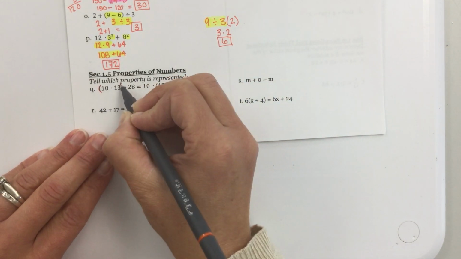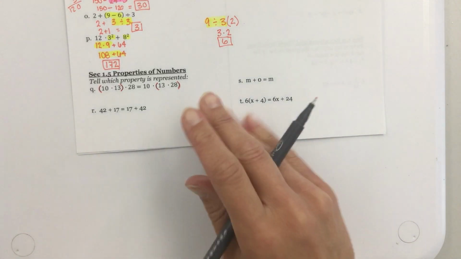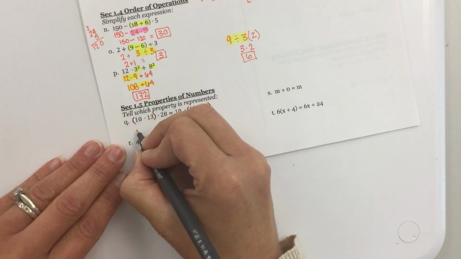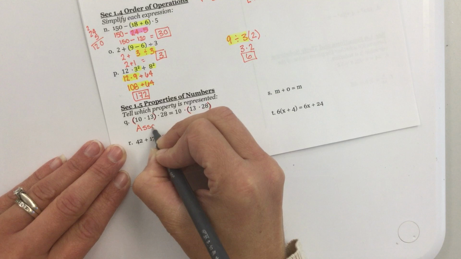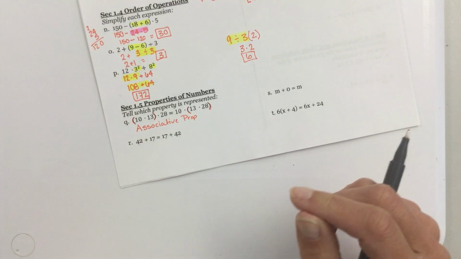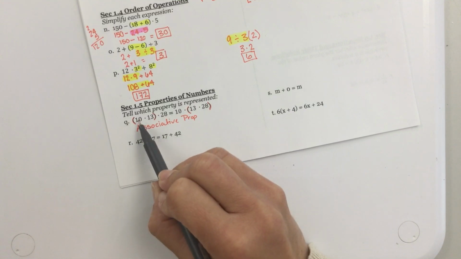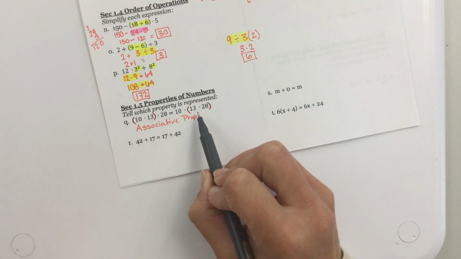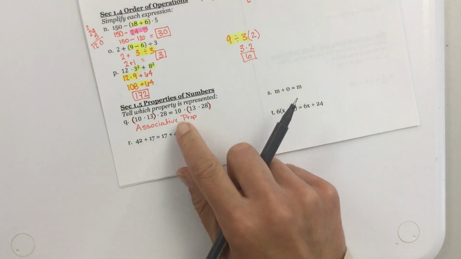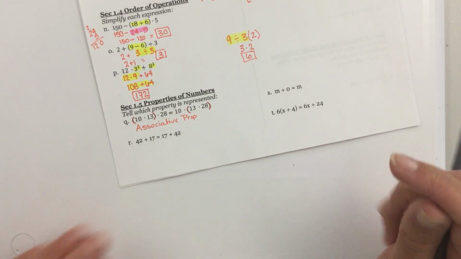But notice the position of my parentheses changed. Do you guys remember which property tells us that we can change the order in which we multiply or divide? Okay, Lydia. The associative? Yep. So this one is the associative property. Sometimes we use this property if, for example, something might be easier to multiply. Like I would rather take 10 times one of our numbers first. This one isn't a great example of why they use it. It just shows it.